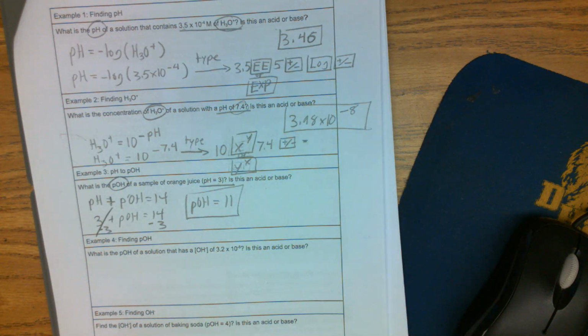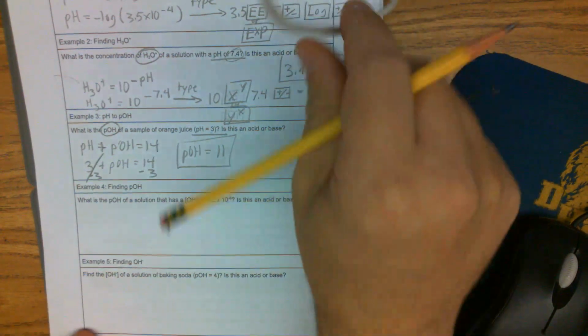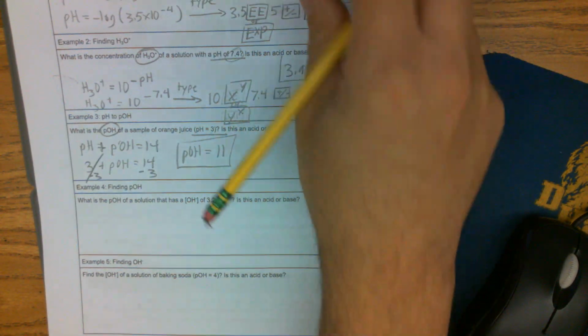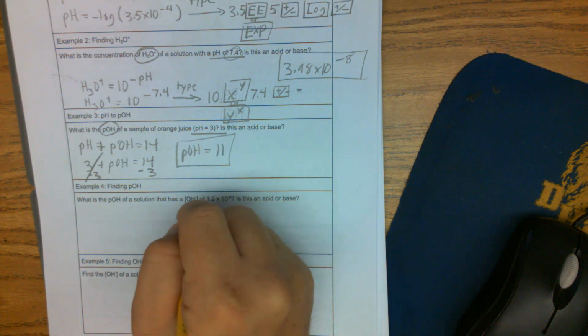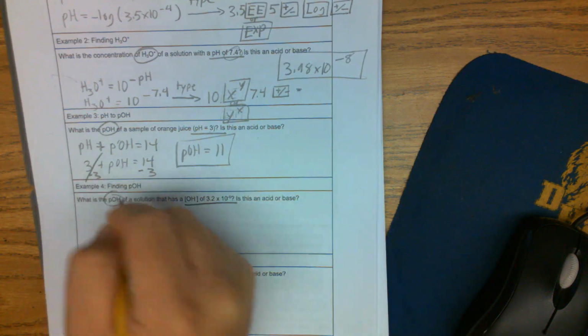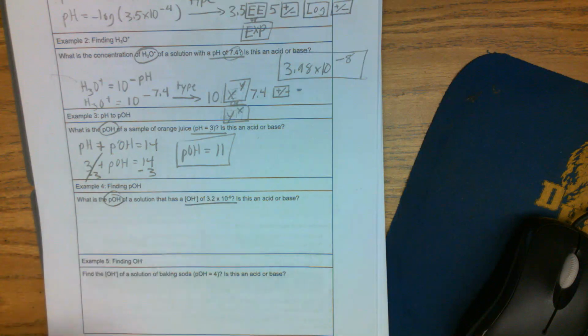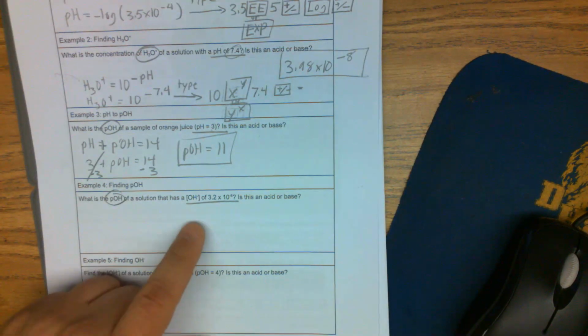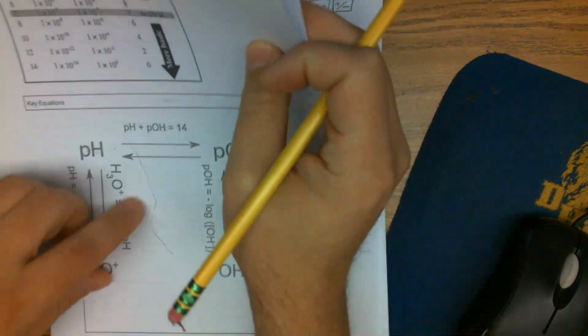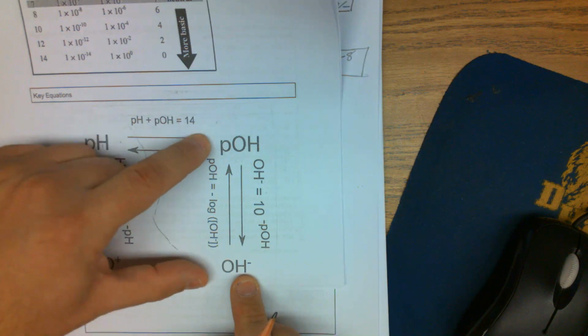All right, simple. So let's look at the next one, and we're going to use the opposite calculator so that we can see both ways to do this. Okay, here we are given OH minus, and we're asked for pOH. So if we look at our equation, we start at OH minus and go to pOH.